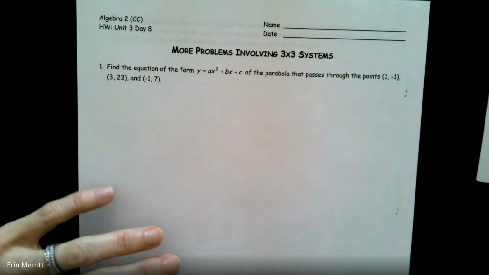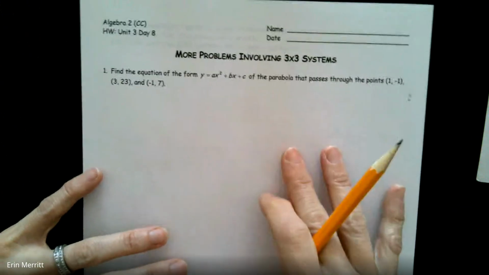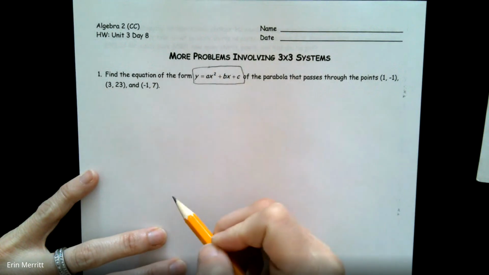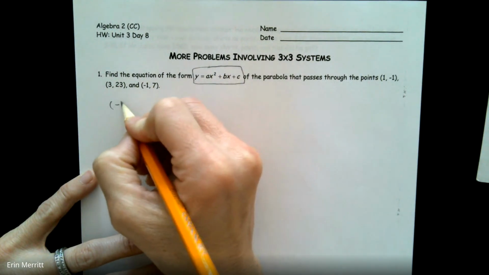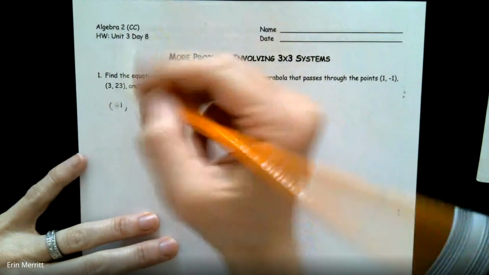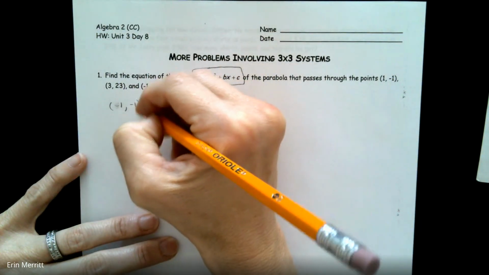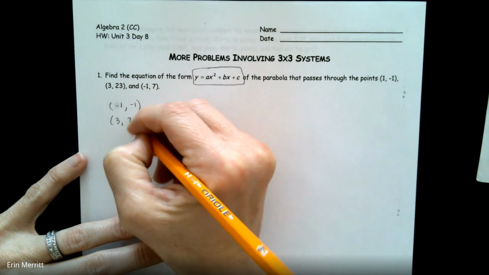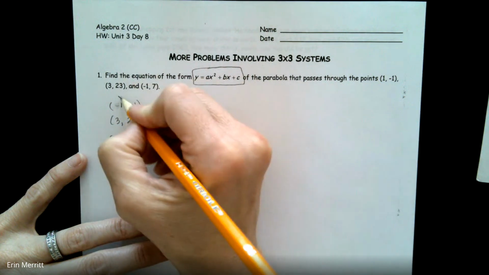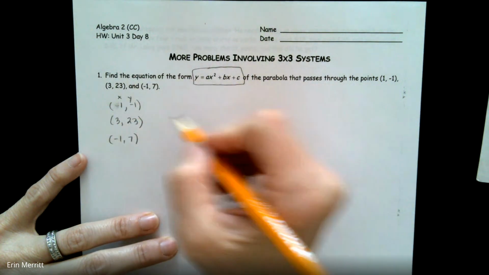So from the video you watched last night, if you're given an equation and points on that equation, what we're going to do is take each point and create an equation where we fill in the x's and y's from it. So let me just copy each of these down. All right. So remember, each point is an x, y. We're plugging them in here.